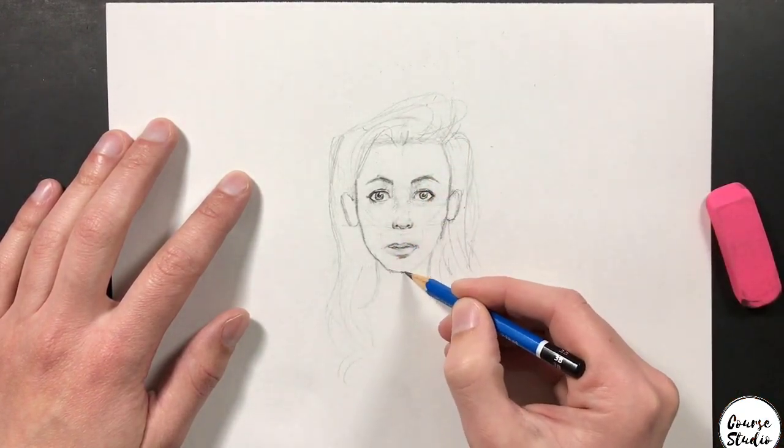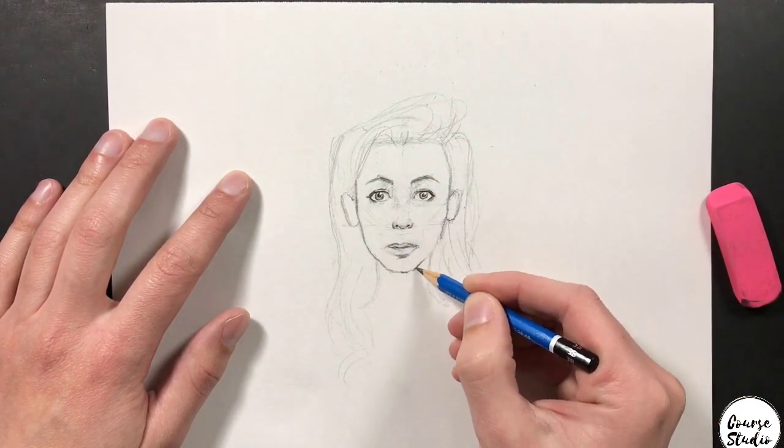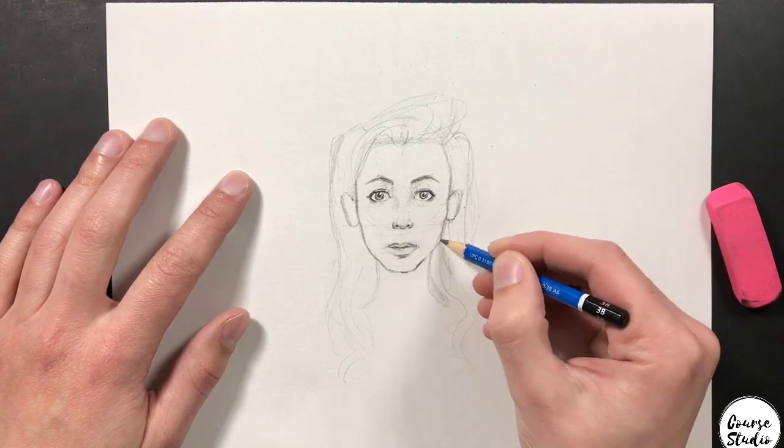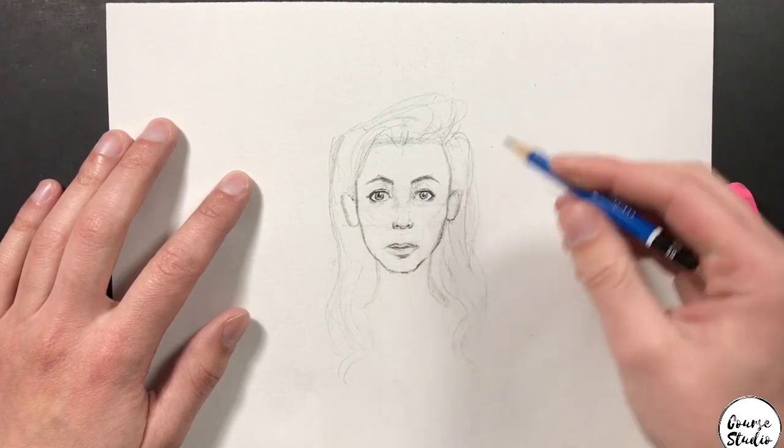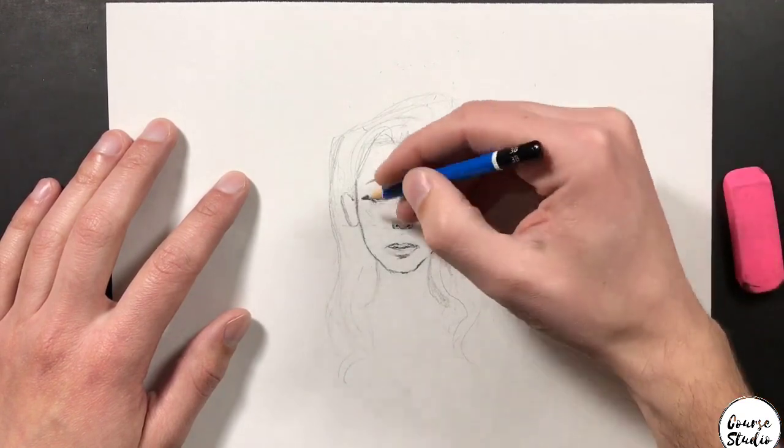And then we'll go ahead and add a nice chin in there. We'll do the same thing on the other side. So it's going to curve more in down here, and then curve out a little bit more towards the end of our jawline. Then we can go ahead and work on these ears.